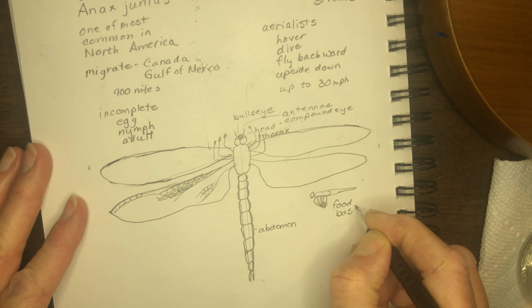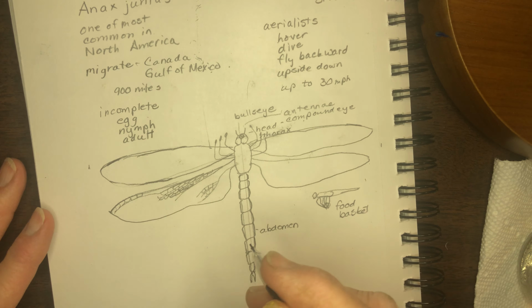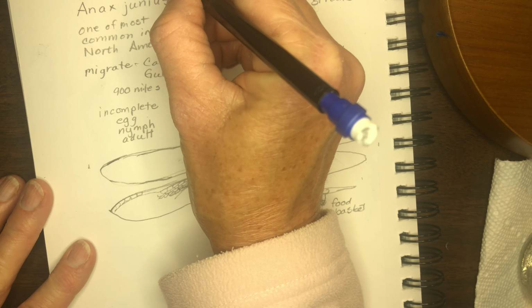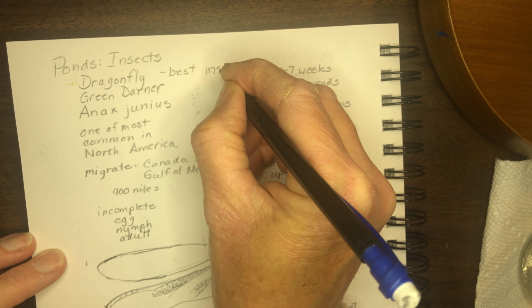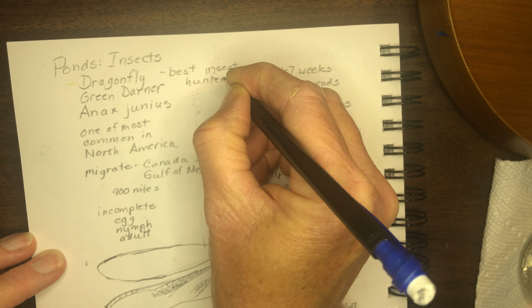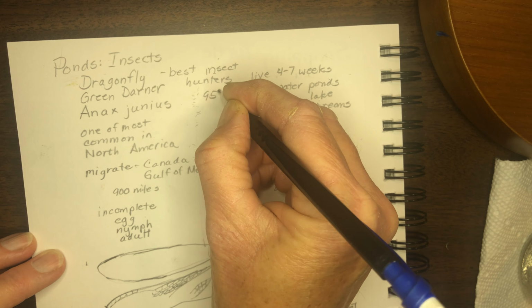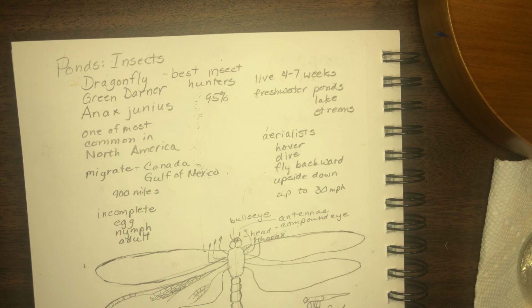They are very effective at hunting. They're the best insect hunters, and they are 95% successful in getting their prey.